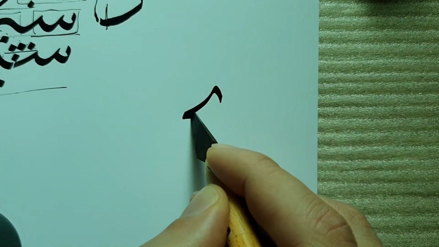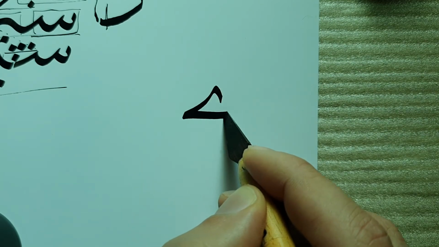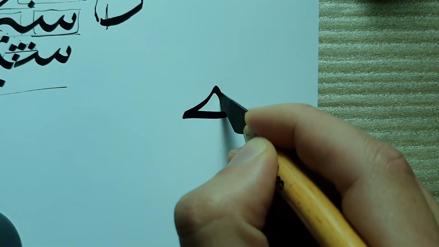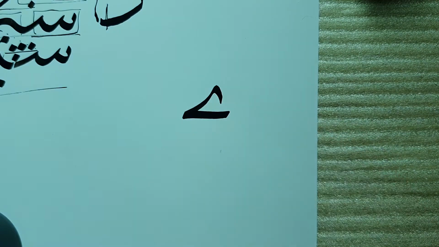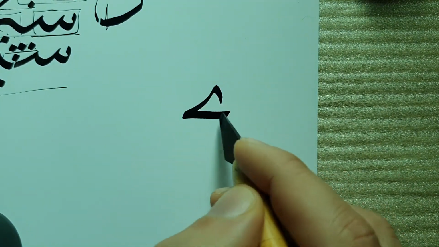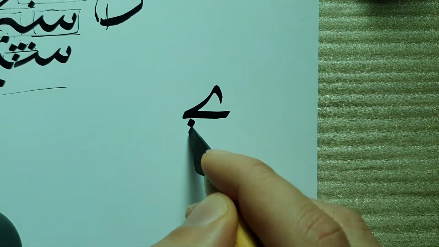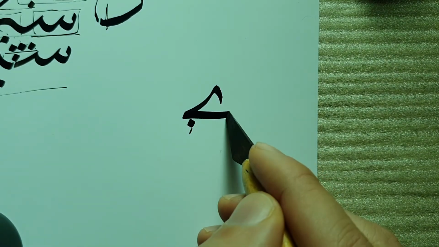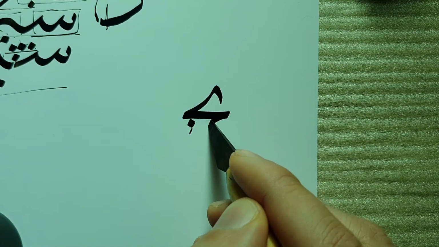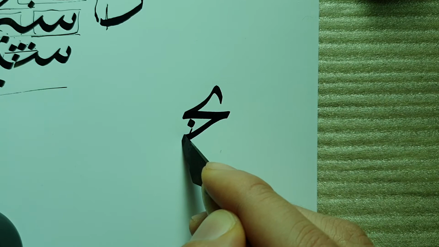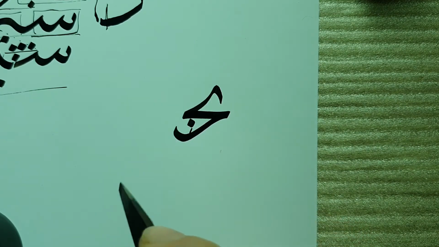Gonna come back with a ha that is slightly horizontal, and from here we're going to add the 1.5 points for the ha because it was horizontal, so we need it to drop slightly bigger.